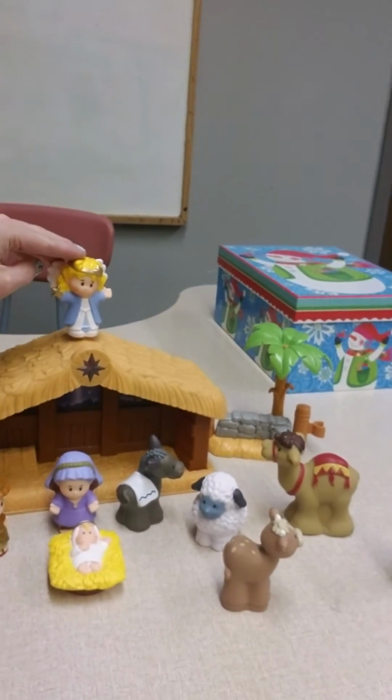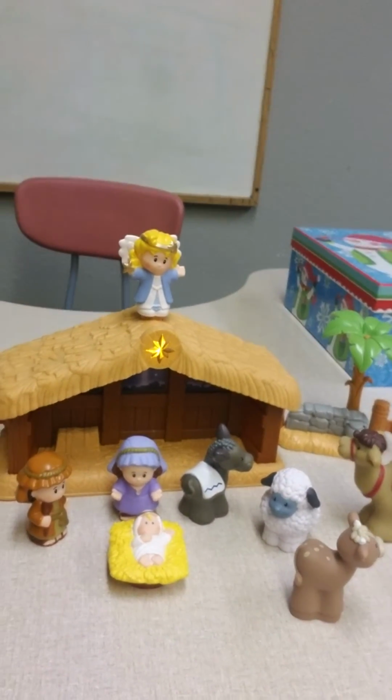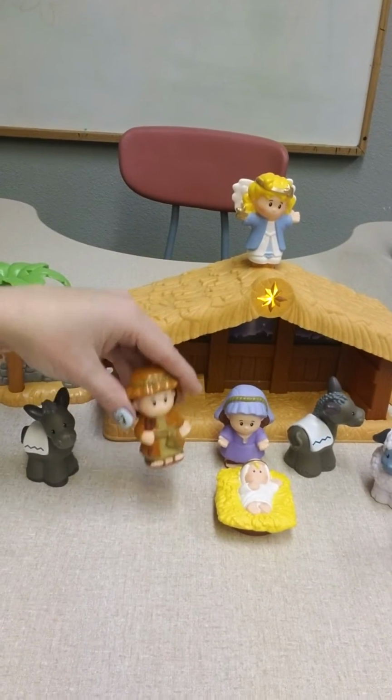Also, the angels visited the shepherds in the field and told them to go find the baby wrapped in swaddling clothes and lying in a manger. So when you see angels in the story, angels and shepherds are oftentimes mixed because they're both part of the story. You'll see, here we go, here's our little angel that's singing again. Shepherds.